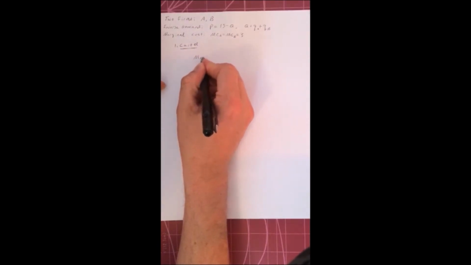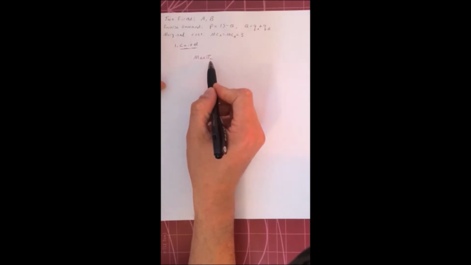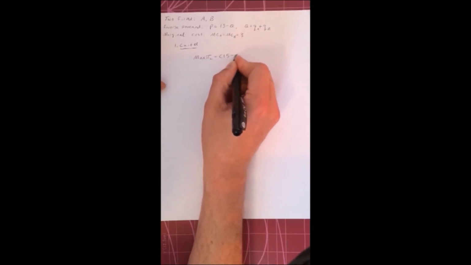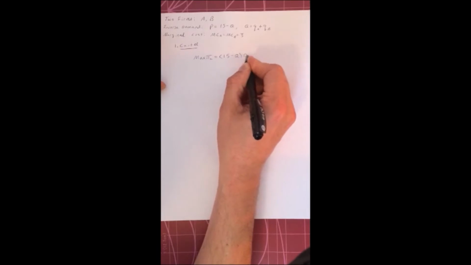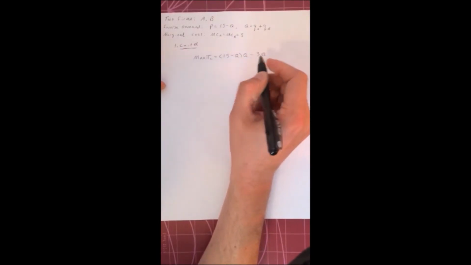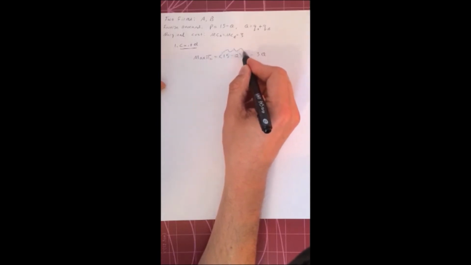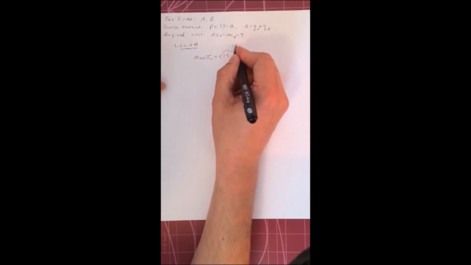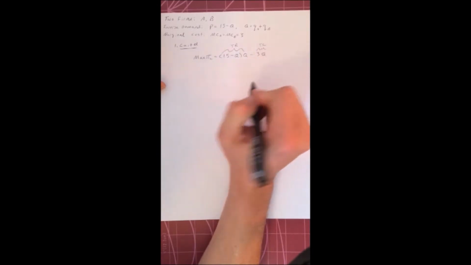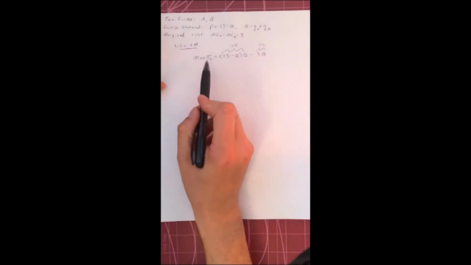So we're going to maximize the cartel's profits, so the subscript C stands for a cartel. We've got the price times the quantity minus the marginal cost times the quantity. This is going to be total revenue minus total cost, and we want to choose Q to maximize this.